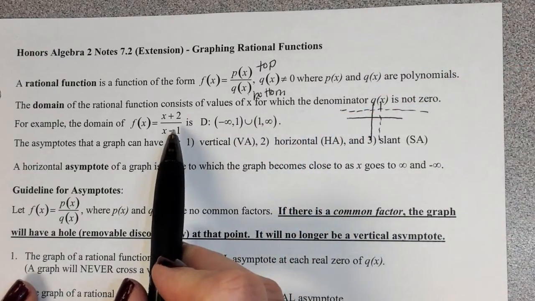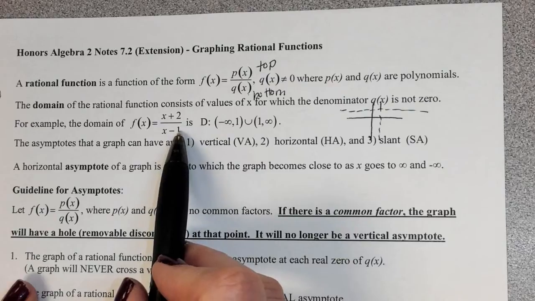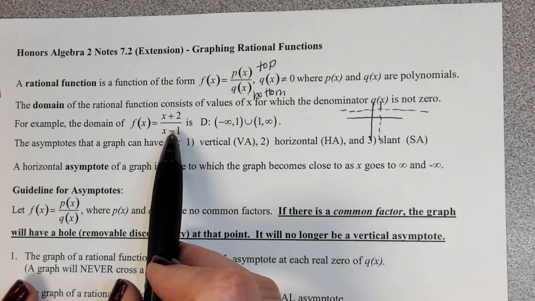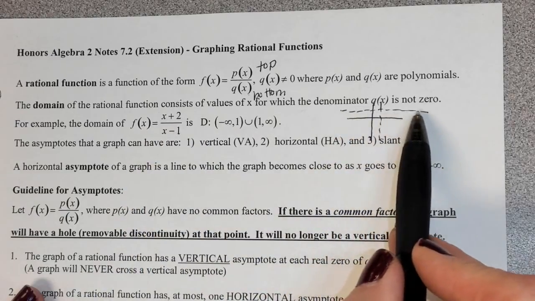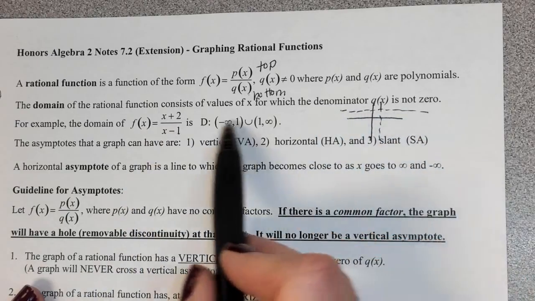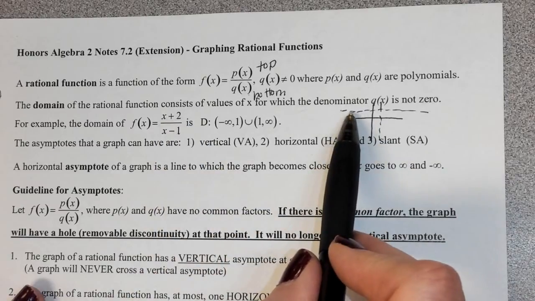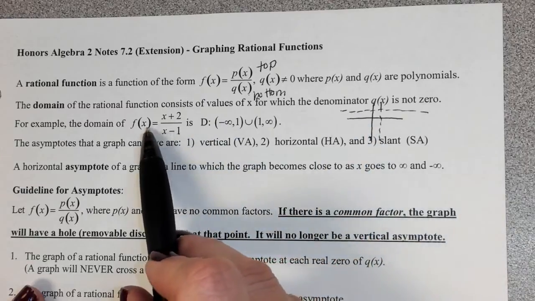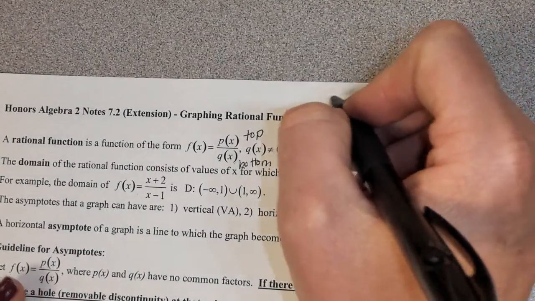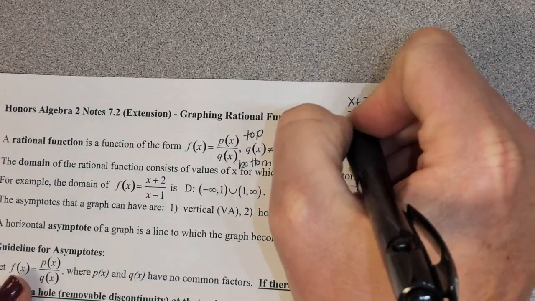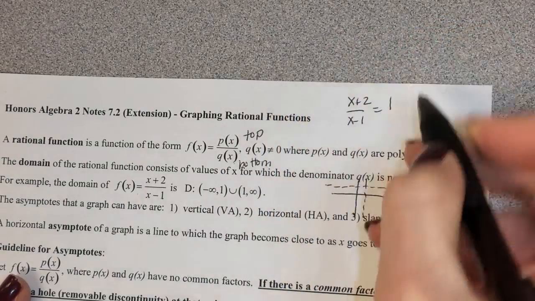Sometimes the graph can cross the horizontal asymptote. And this is something that I'm going to want you to be able to find. Does this graph cross the horizontal asymptote? Well, what is the value of this horizontal asymptote again? Y equals 1. So I'm going to set this equal to 1. I'm just going to do it up here. I'm going to take that function, set it equal to 1.